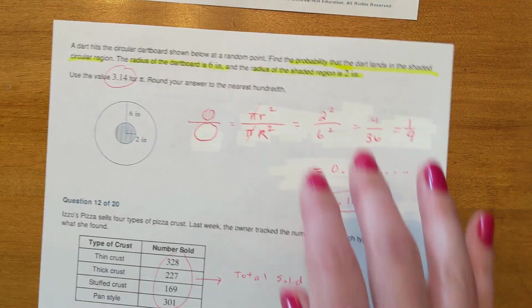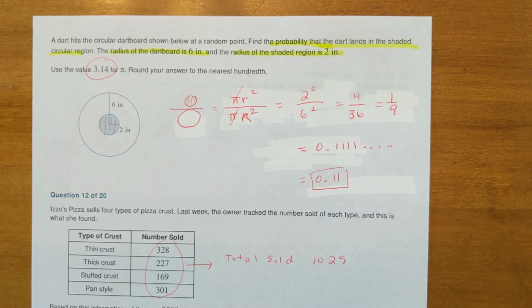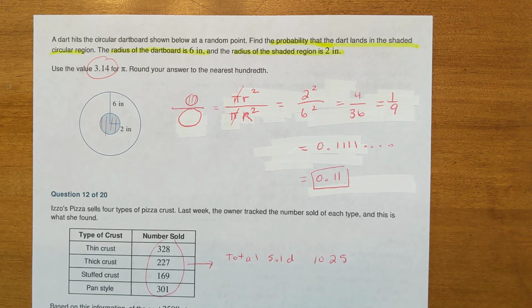All right, number 11. A dart hits the circular dartboard shown below at a random point. Find the probability that the dart lands in the shaded circular region. The radius of the dartboard is 6 inches. The radius of the shaded region is 2 inches. Use 3.14 for pi. Round your answer to the nearest hundredth.